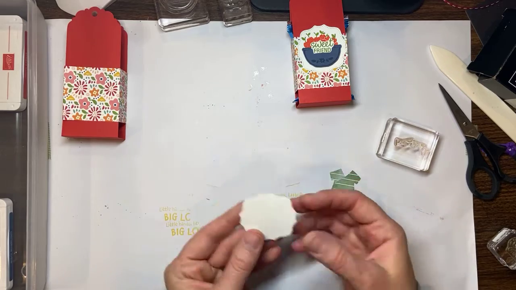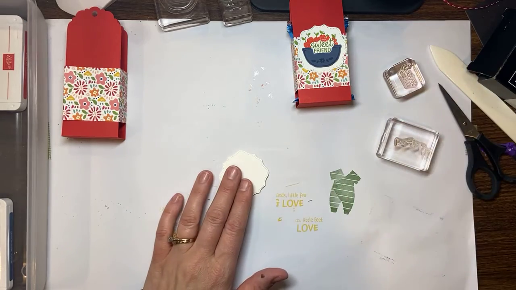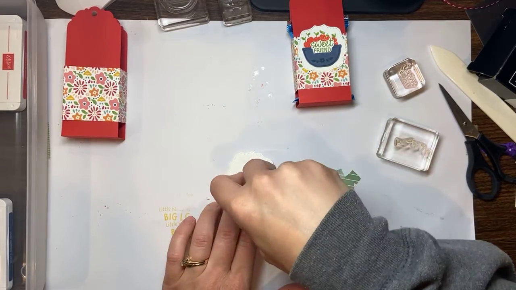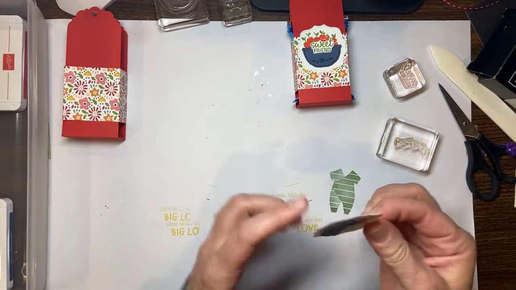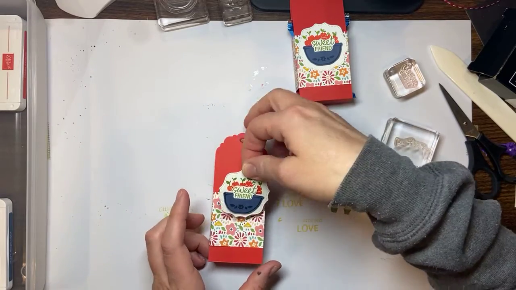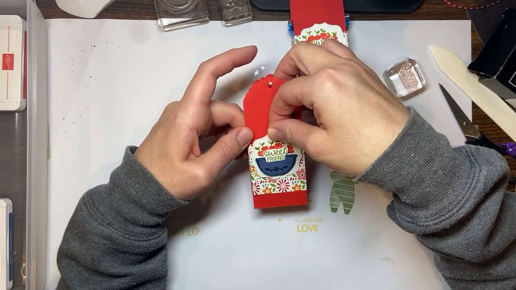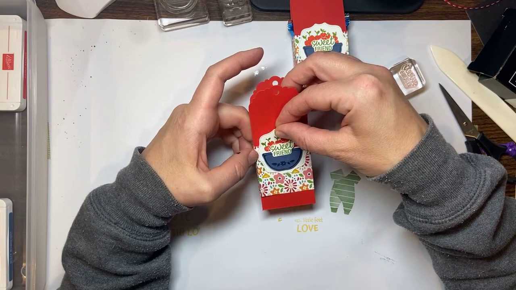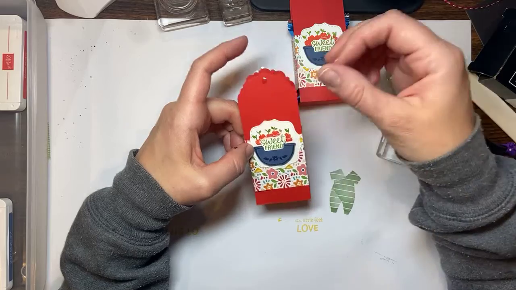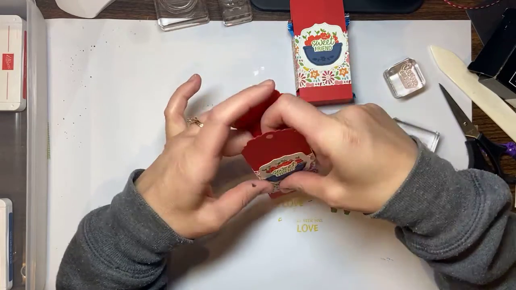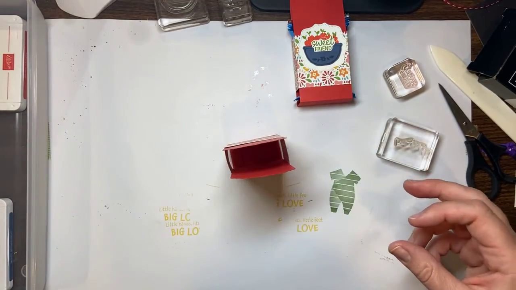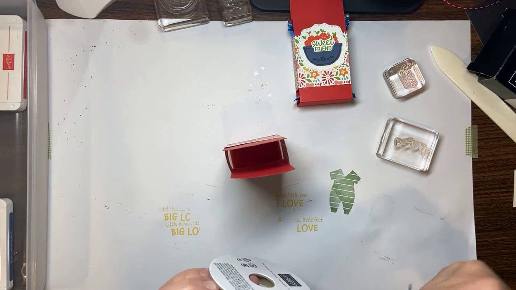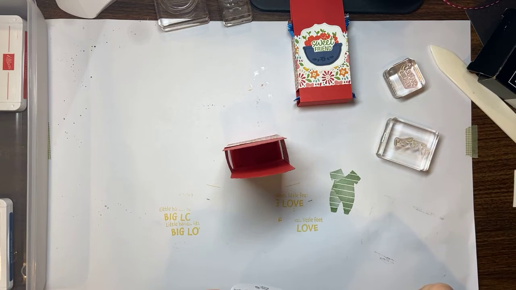Okay, and then this, we're just going to put some adhesive on the back side of this and glue that about halfway down. Make sure that everything is straight, like that. And then last but not least, you would take some ribbon, which is brand new here.